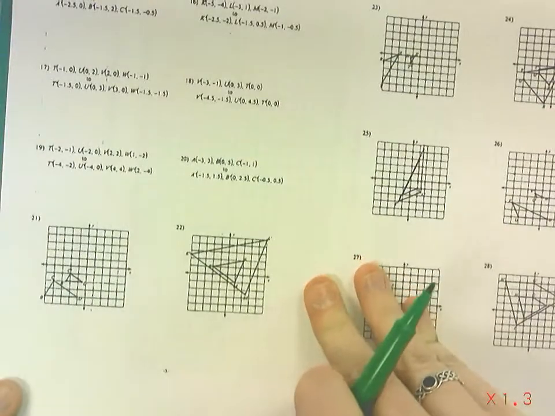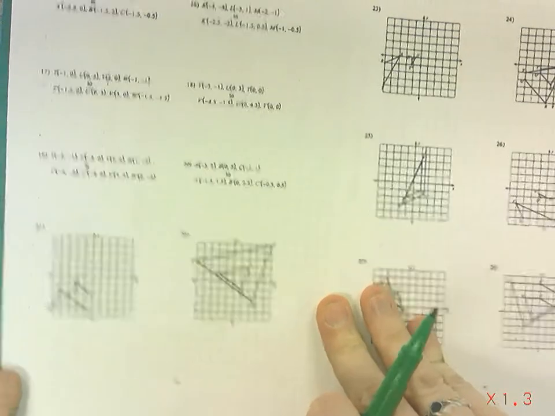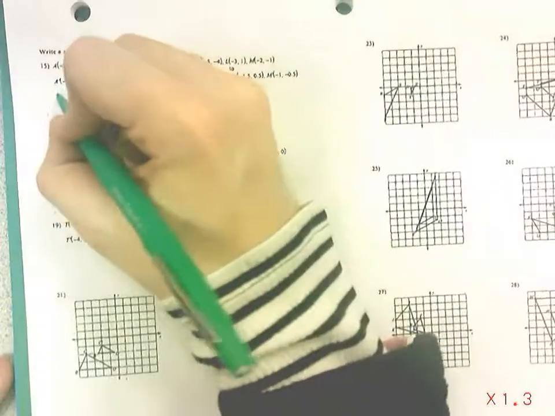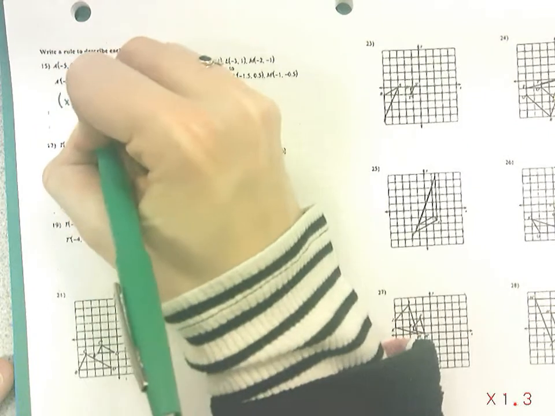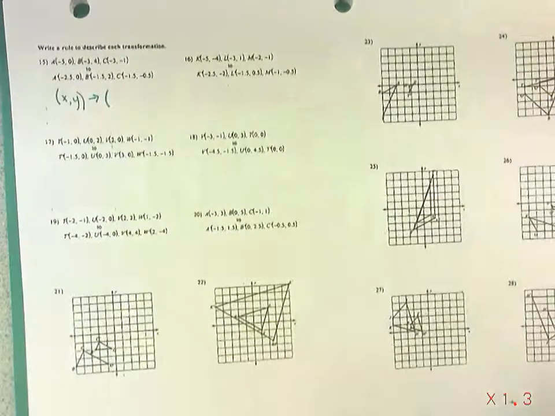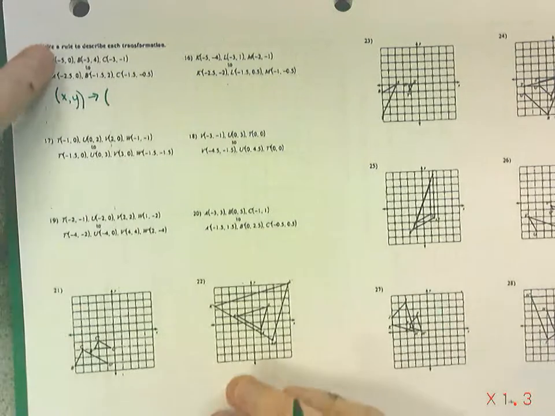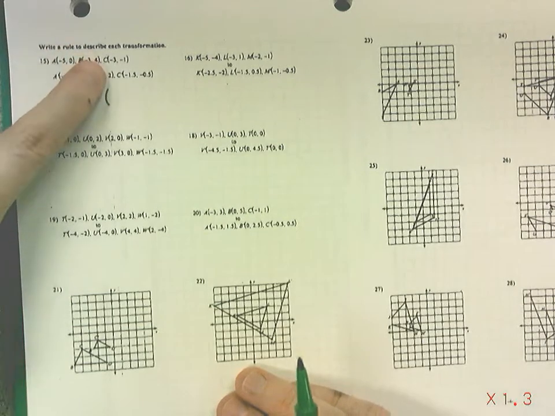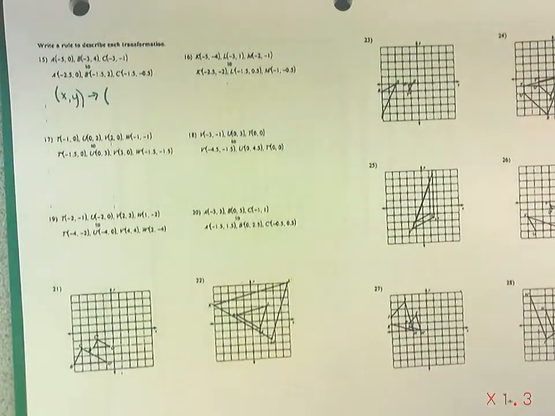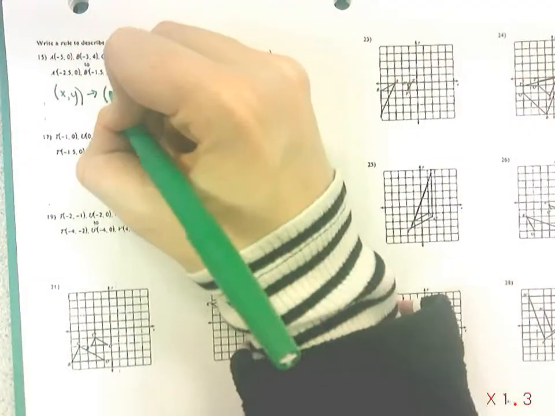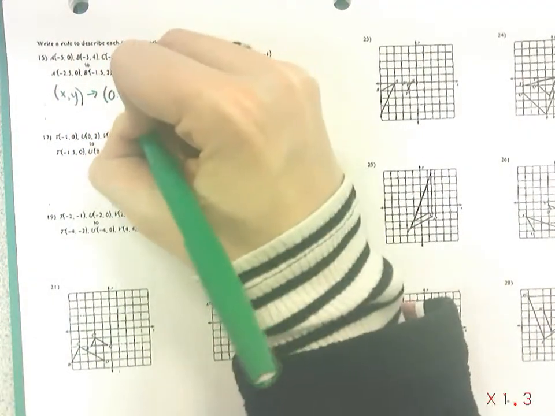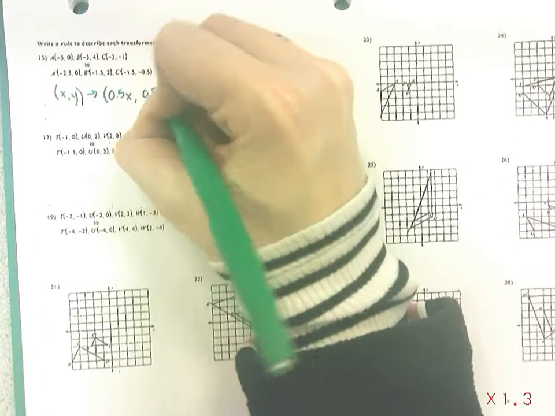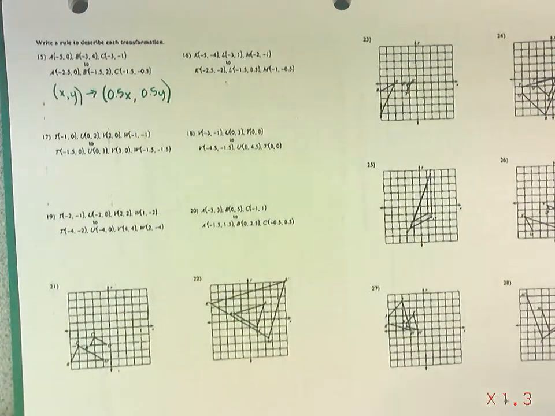Now remember, I already showed you this on the notes page, but when you have to write a rule to describe the transformation, you just take x, y changes into, and you have to see what it's being multiplied by. So how do we go from negative 5 to negative 2.5? How do we go from 4 to 2? They're all being multiplied by the same thing. And here you can see they're being multiplied by 1/2 or 0.5. So the rule would be 0.5x, 0.5y.